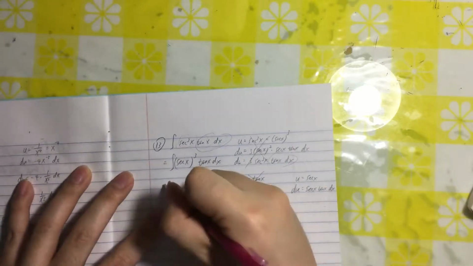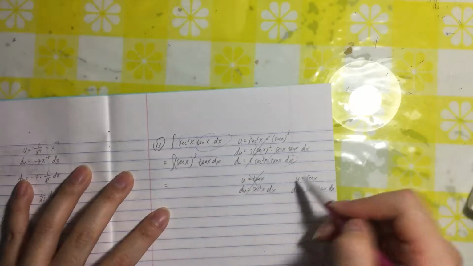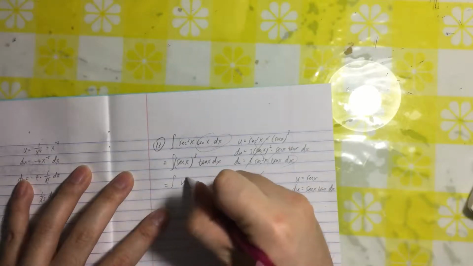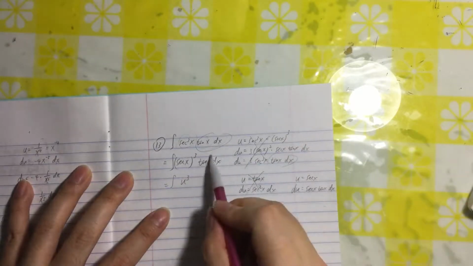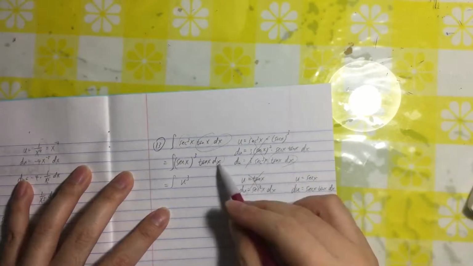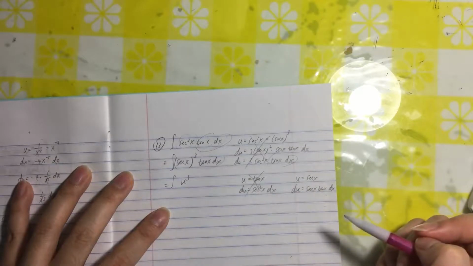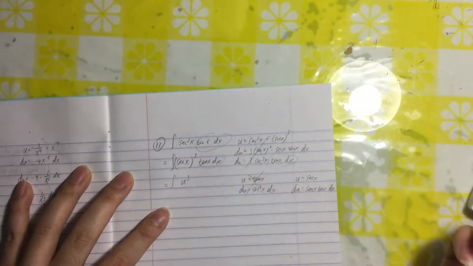If we substitute, what do we get? I can replace secant x with u. I get u cubed. Then, how about tangent x dx? We miss a secant here. So it looks like this substitution also doesn't work.